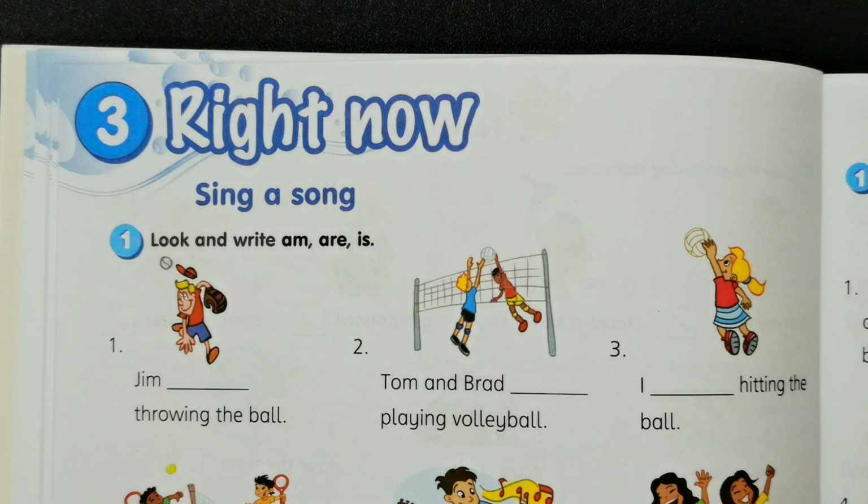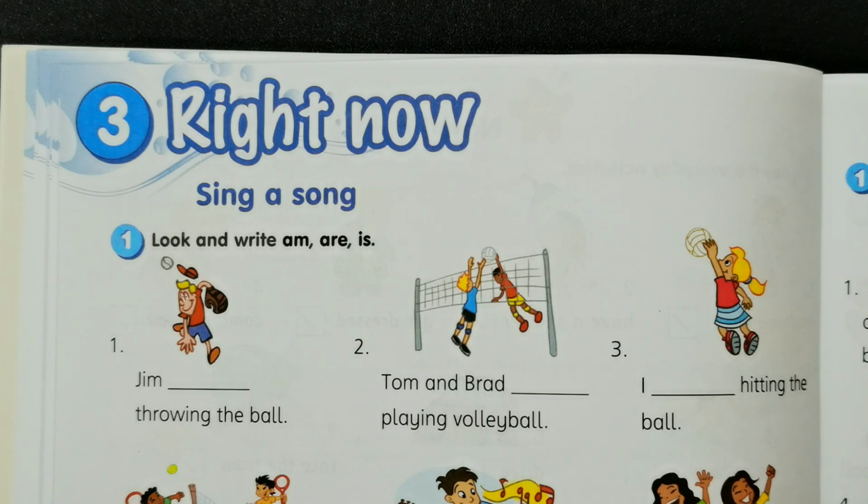So basically am is only used with the pronoun I. And then is is used with a singular noun or pronoun. And then are is the plural of is, so it is used with a plural noun or pronoun. So let's take a look at number 1.